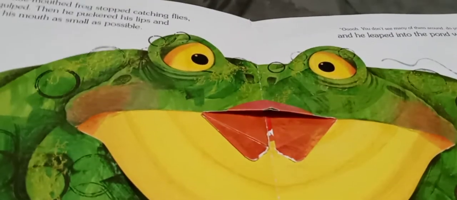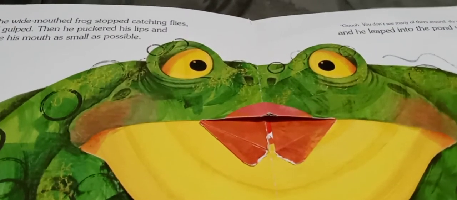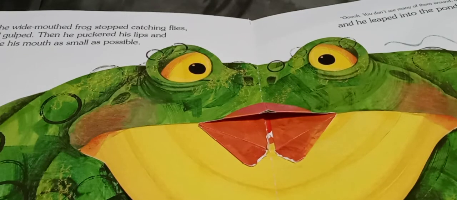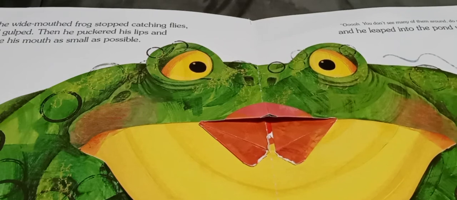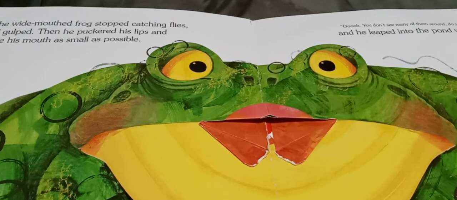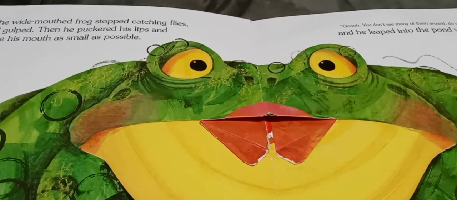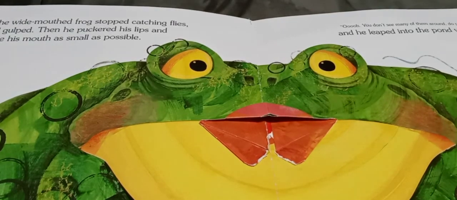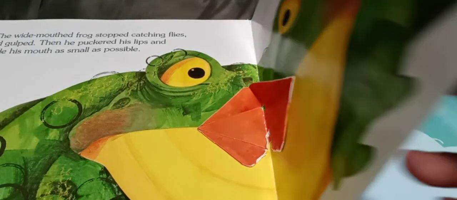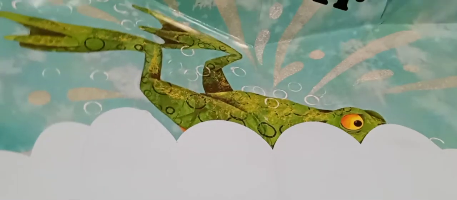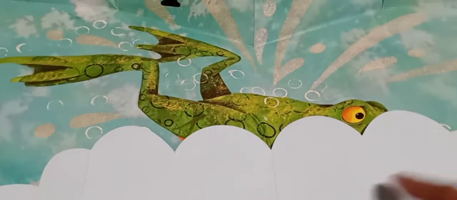Ooh, somebody's gonna be scared of him right now. The wide-mouthed frog stopped catching flies and gulped, and then he puckered his lips and made his mouth as small as possible. Do you see that? "Oh, you don't see many of them around, do you?" he said, and he leaped into the pond with a splash. And he's hiding. Wow, I love these pop-up books.